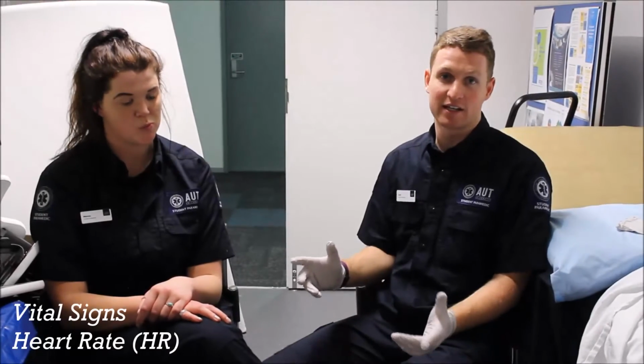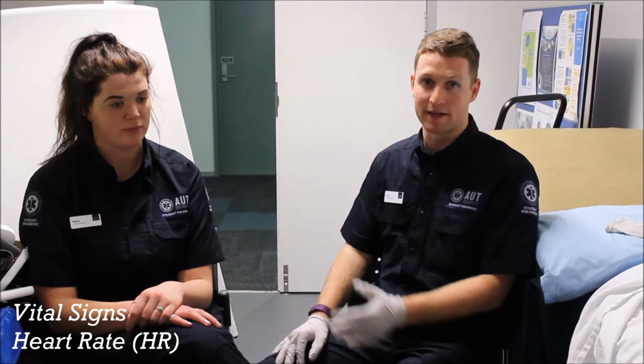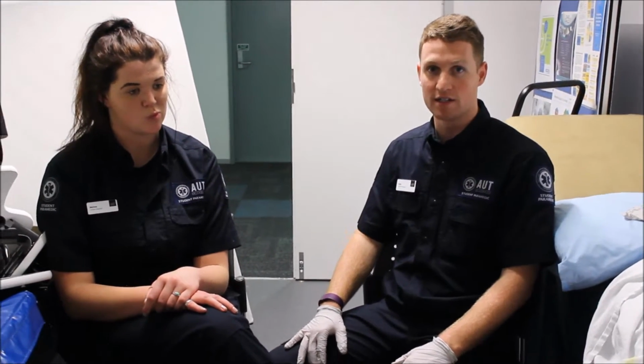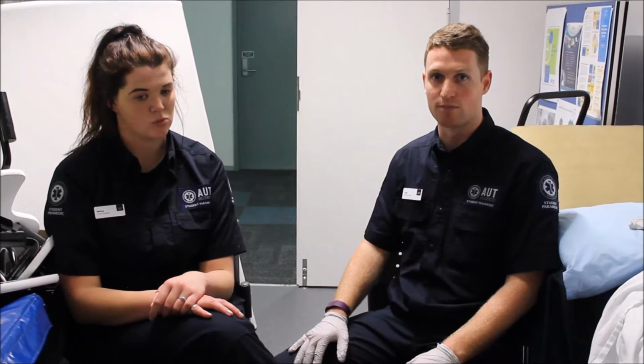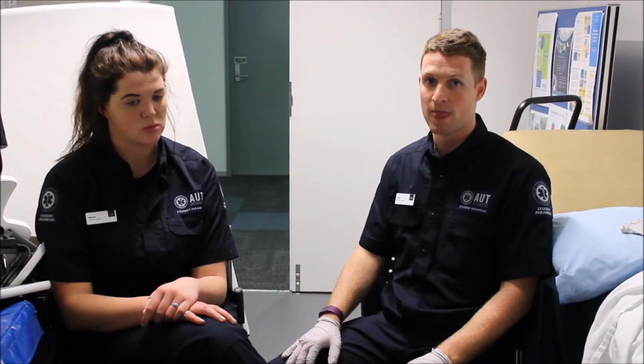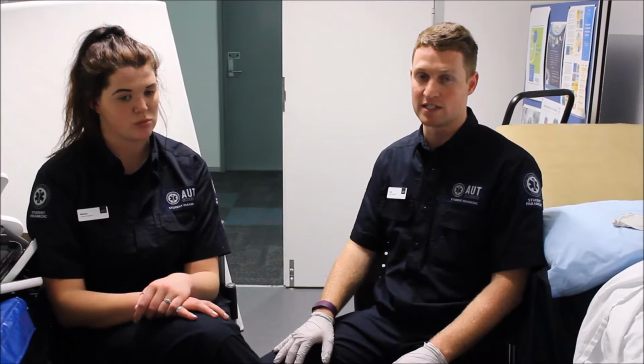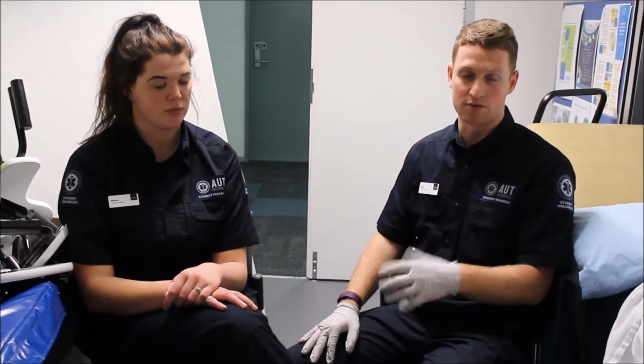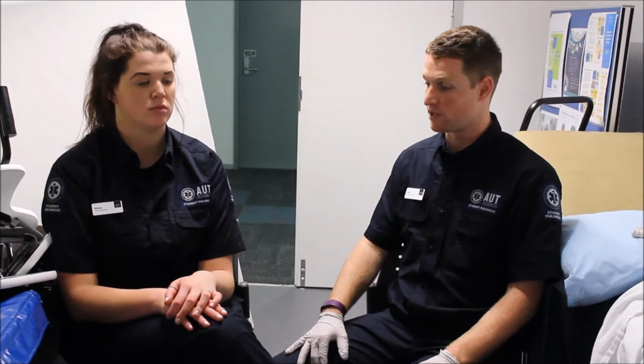Okay, so today I'll be taking a few vitals. First off, I'm going to take Melissa's radial pulse rate. For a normal radial pulse rate, 60 to 100 beats per minute is the normal range. What I'm going to be looking for is that it's regular and bounding and has a strong pressure there.